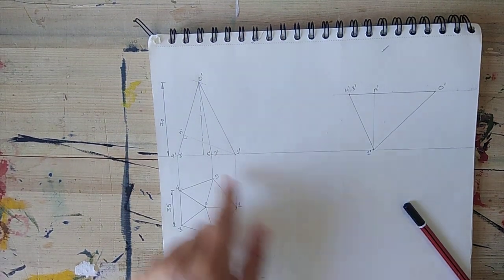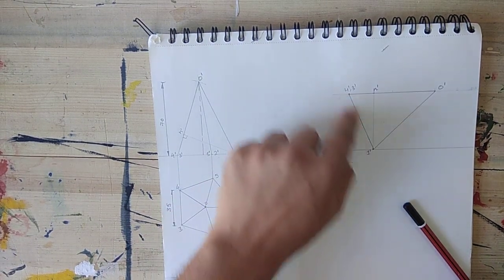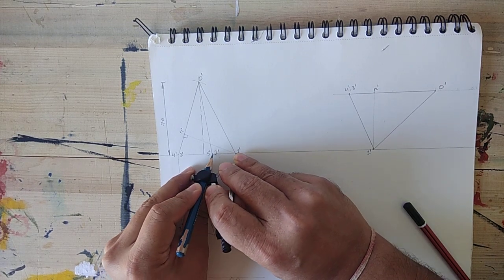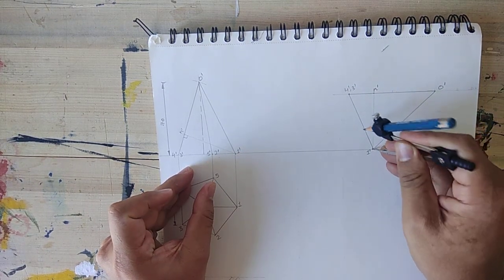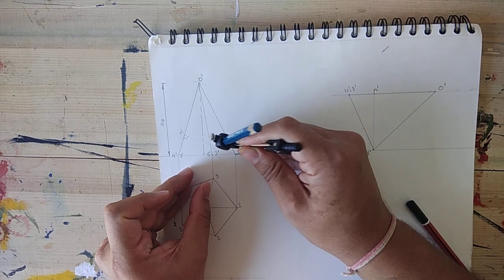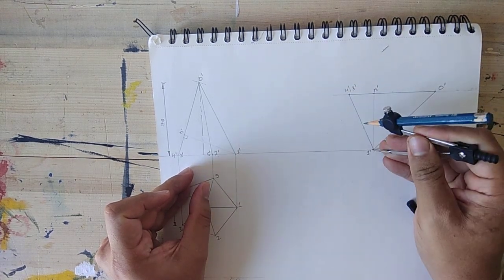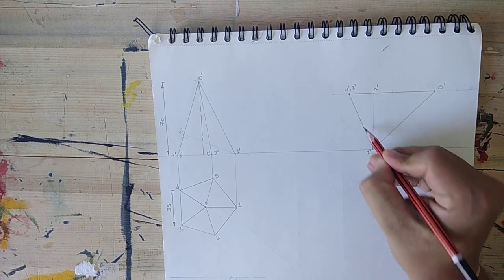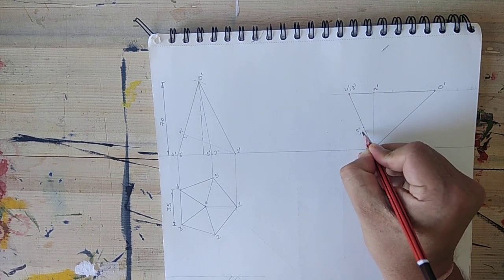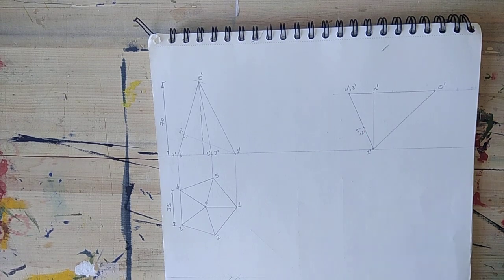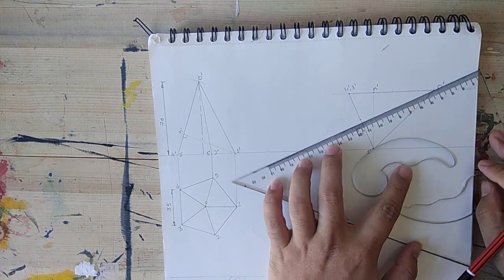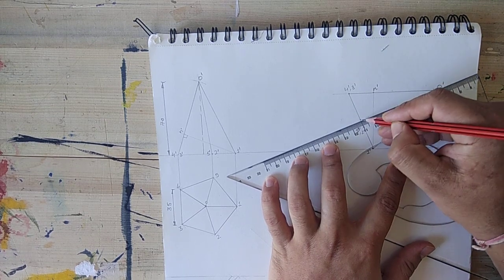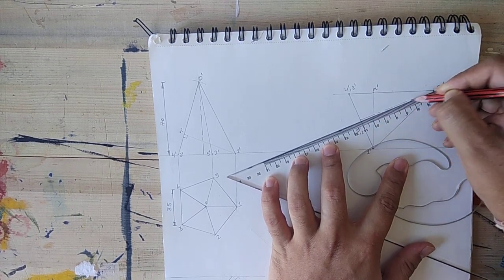Now mark all points of the base on that line. Start, suppose 1, 5, 2, 1, then the axis position. So this point is your 5 dash 2 dash, and here draw the axis, long dash, short dash, long dash.